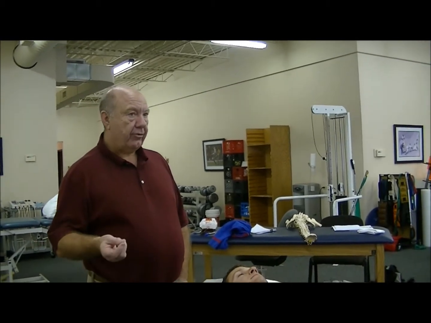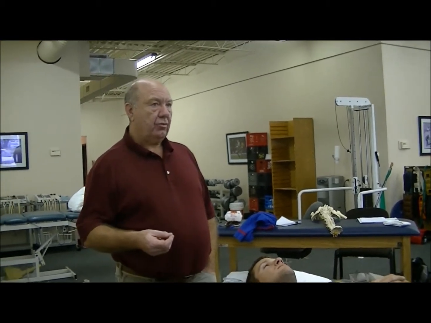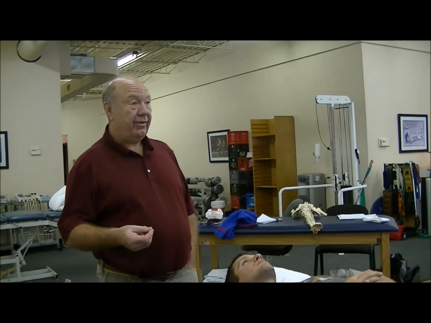The movement that initiates physiological rotation, if it's side bending, at the AA is a contralateral couple. If I initiate the coupling with rotation, it's an ipsilateral couple.